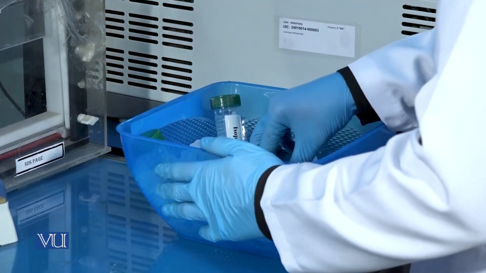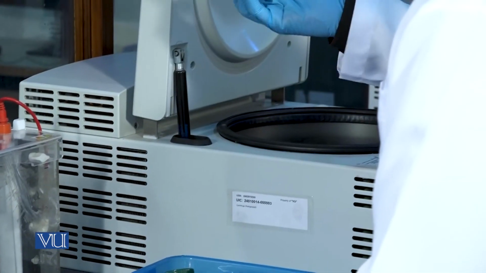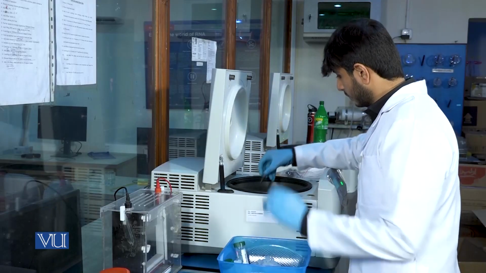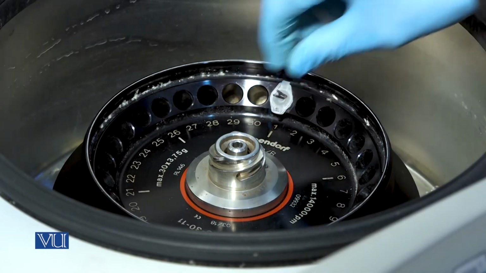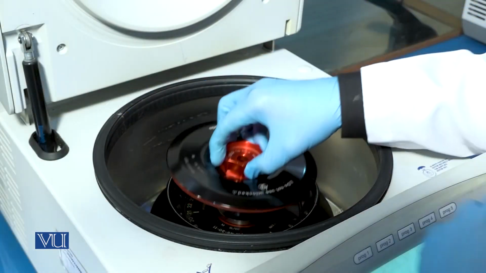In the next step, we will centrifuge the sample at 13,000 rpm for 15 minutes at 4 degrees Celsius.